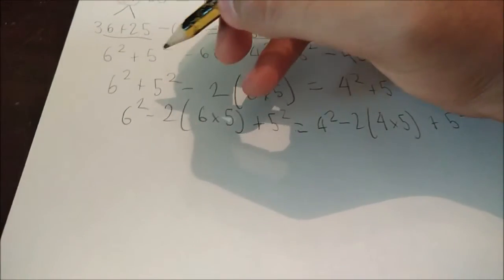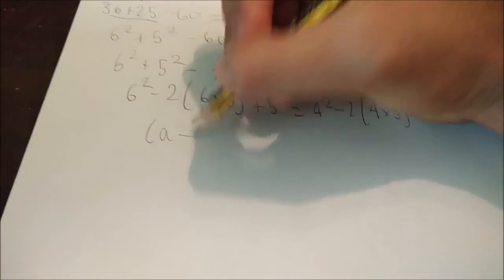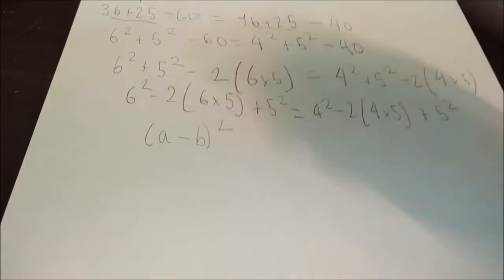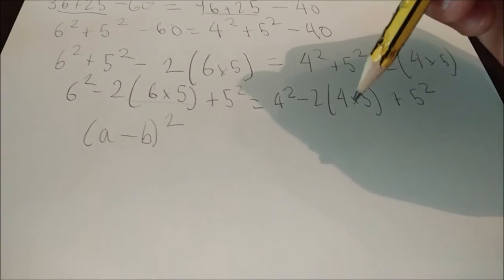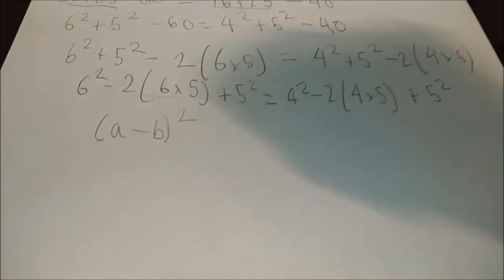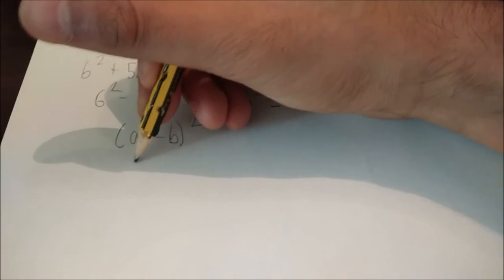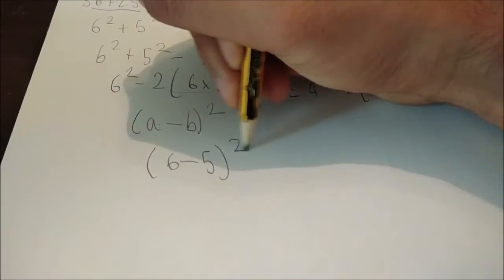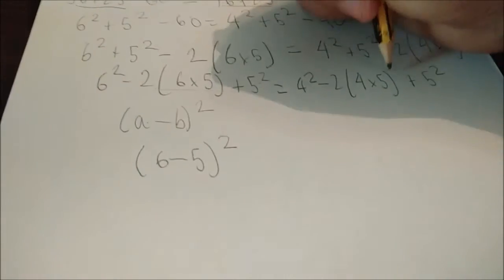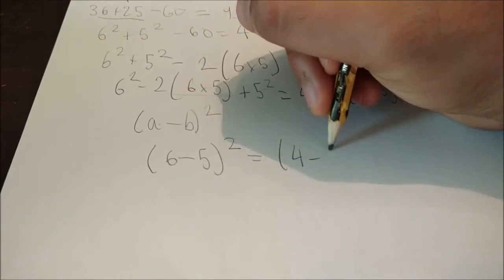Now we're going to use this above equation and combine it, so a minus b squared. Once you express and manipulate all the variables in the equation, you're going to express them in the form of brackets. So 6 minus 5 squared, using the values we wrote down, equals 4 minus 5 squared.